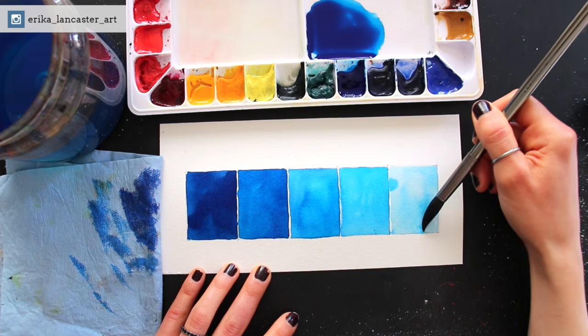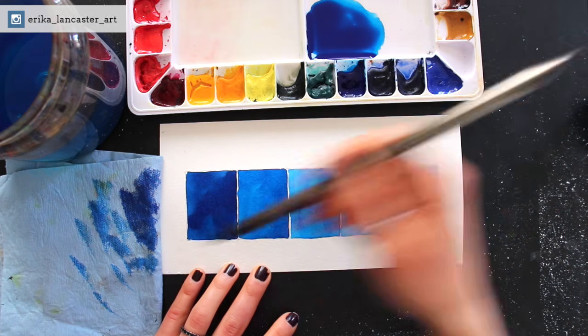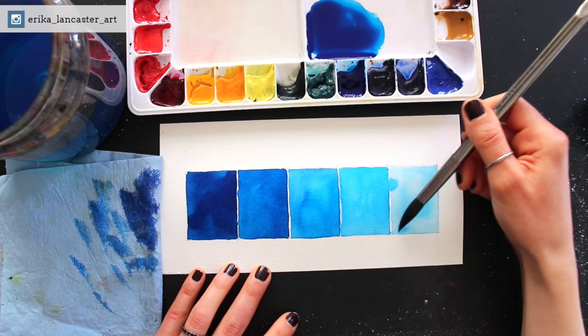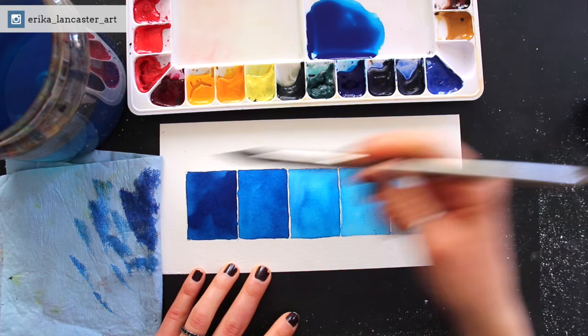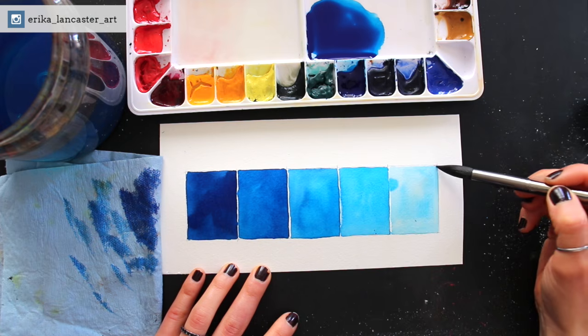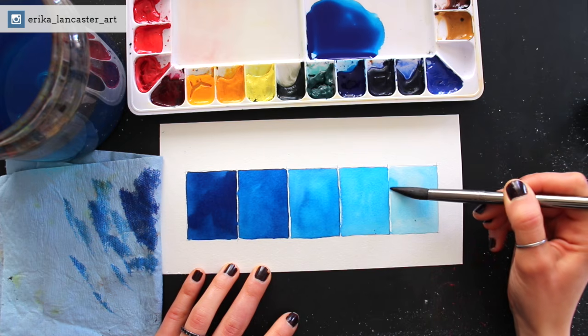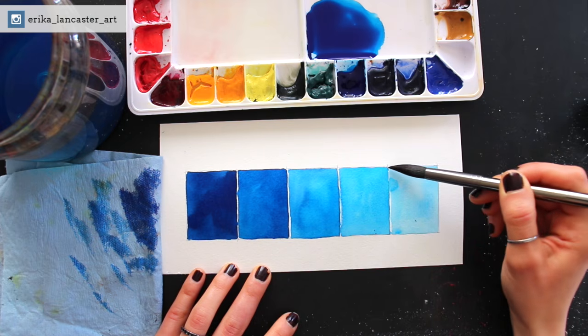For that last rectangle, I did dip my paintbrush in my container of water, I think 2 extra times, just to remove a little bit more paint from my bristles, because I wanted to make sure that that last rectangle had that blue in a pretty light translucent state.